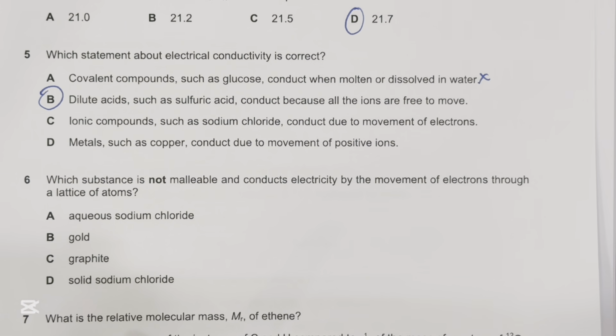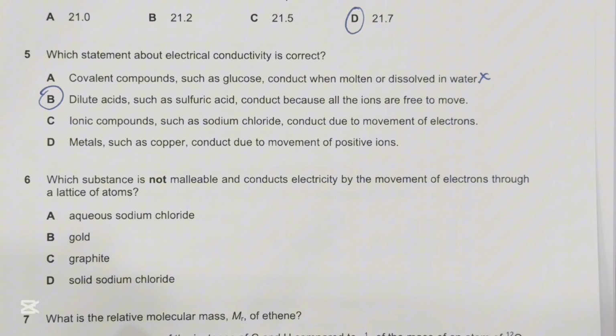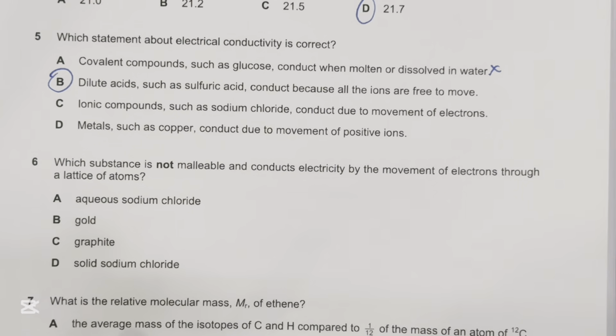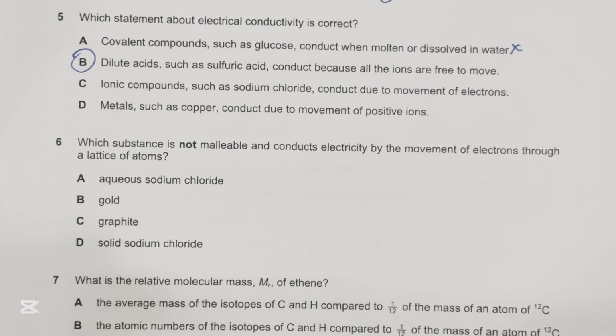Metals such as copper conduct due to the movement of positive ions. No, they conduct due to the presence of free electrons. Moving to question number 6.